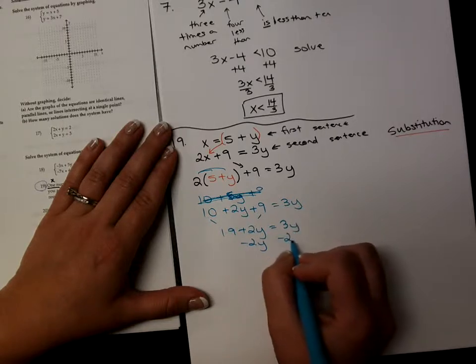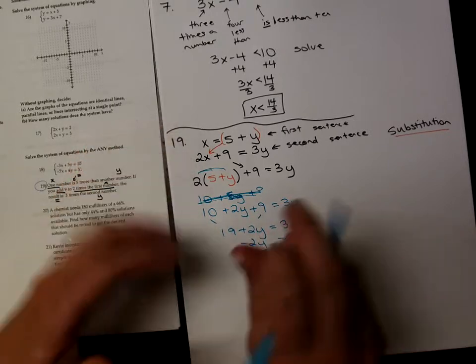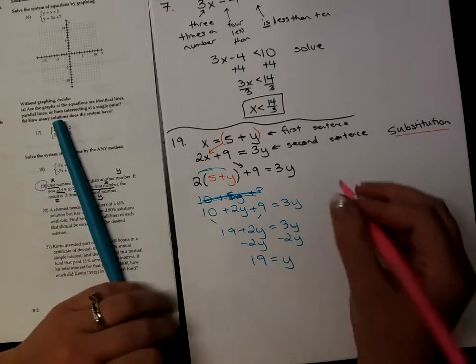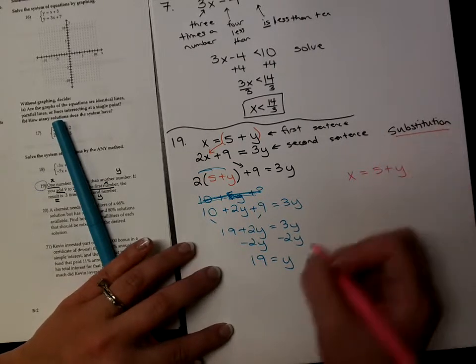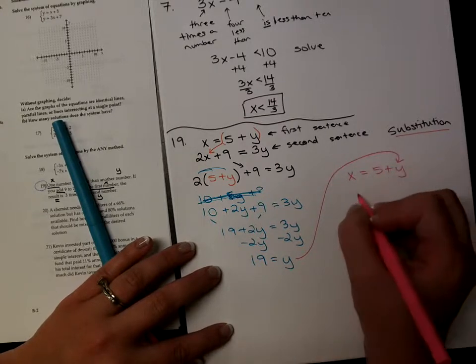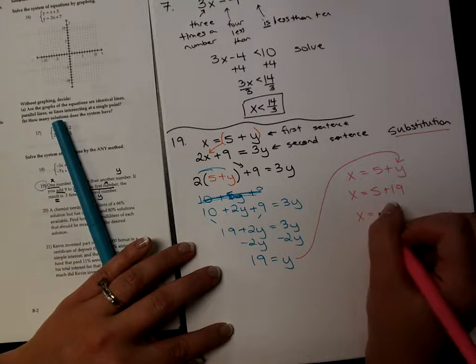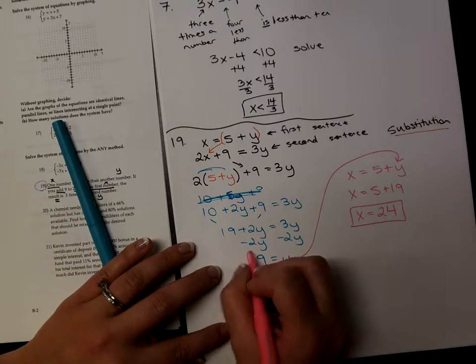Move the 2y. 19 equals y. Then you have to plug that back into the top or the bottom equation. I'm going to plug it back into the top equation. Take that y, plug it in there. X equals 5 plus 19, so x equals 24. So x is 24 and y is 19.